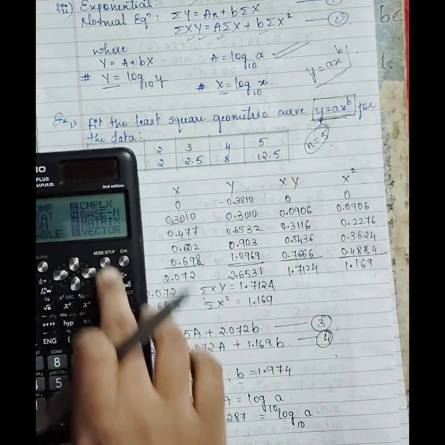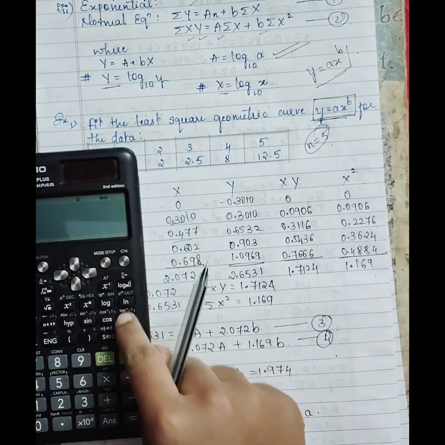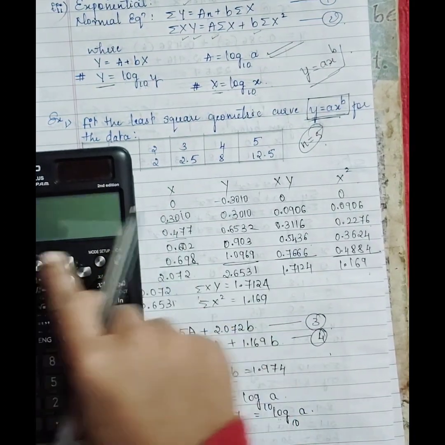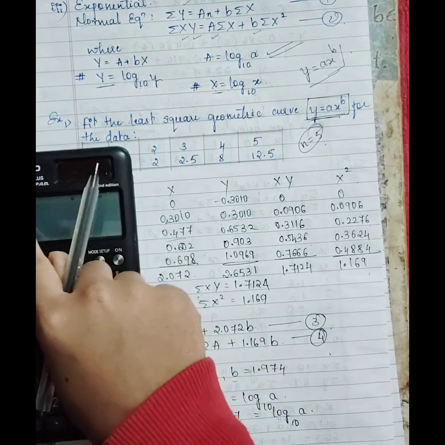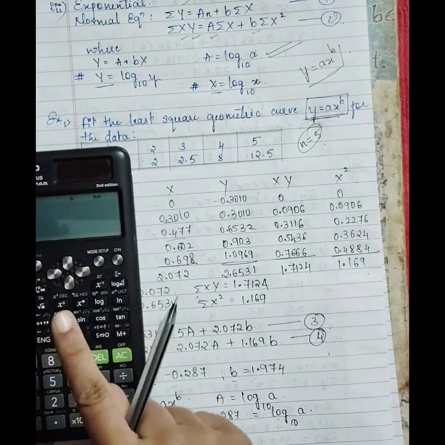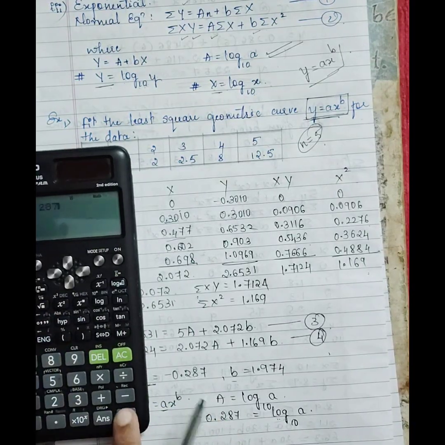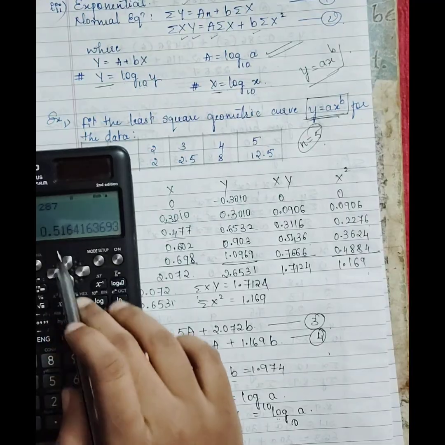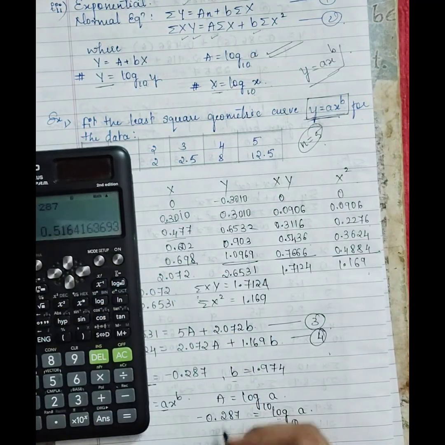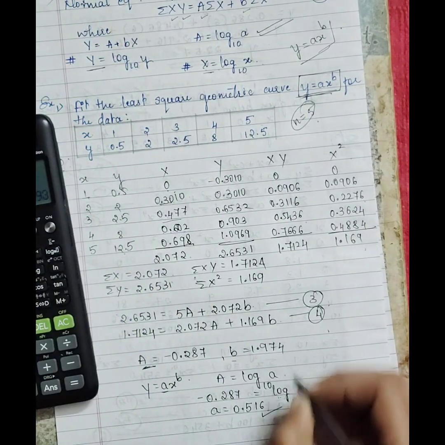So go to shift, then 10 raised to. 10 raised to minus 0.287 gives a value of 0.516. So a equal to 0.516.